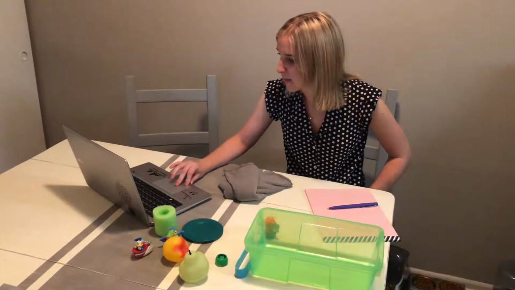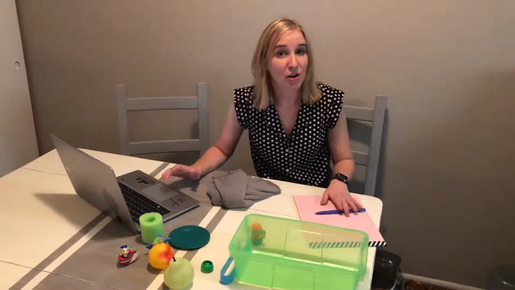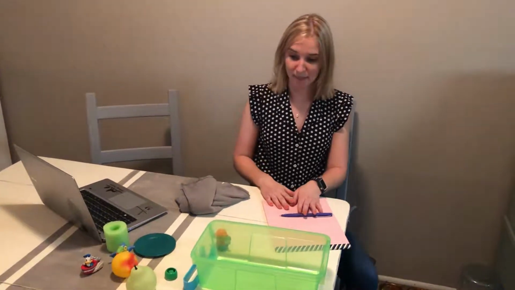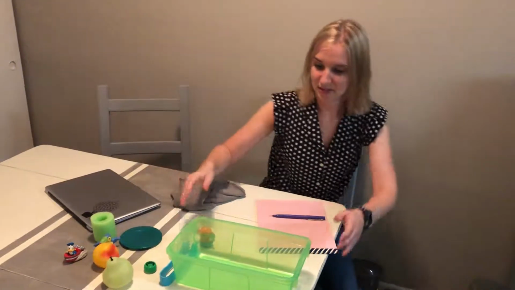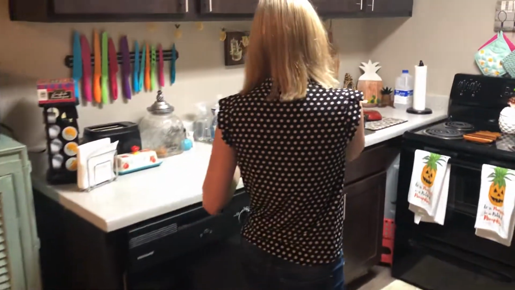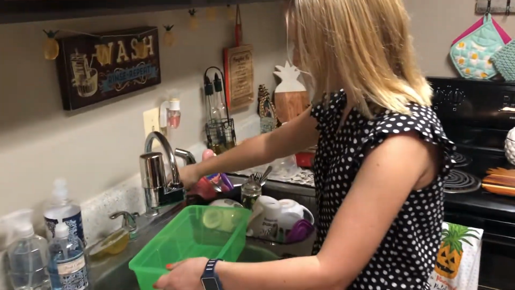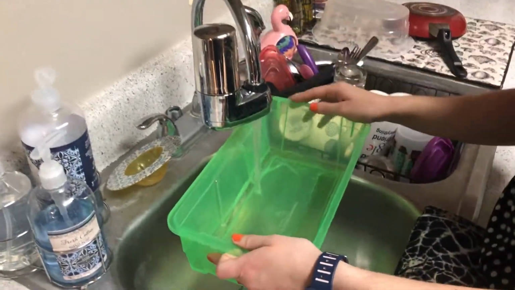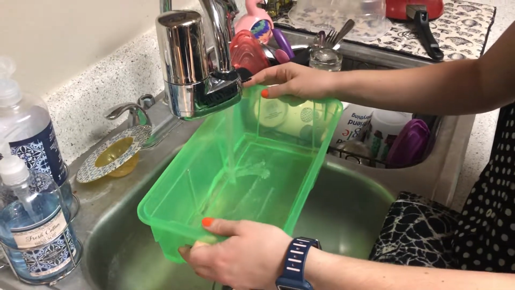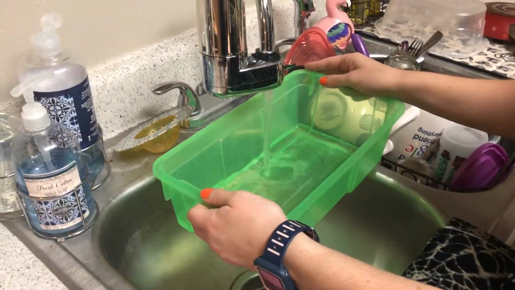So now that's about what we have today, and I'll go over how we're going to present this lesson. As you can see, we start off with bringing our bucket over to the water, and we fill our water bucket up. I fill it up about to this line just so we have enough water to really see if these materials are going to sink or float.